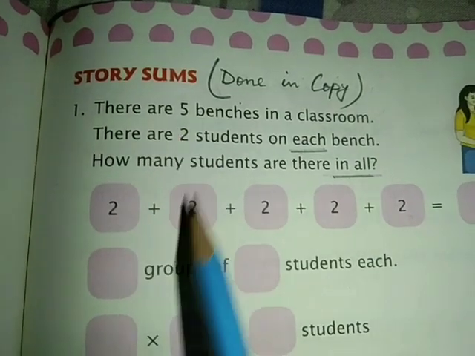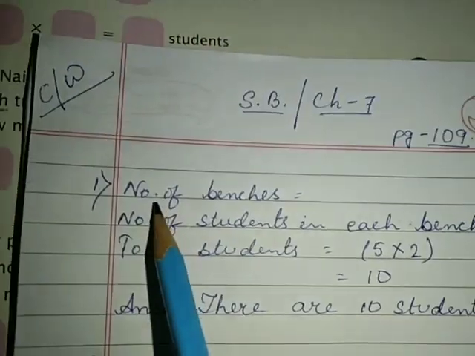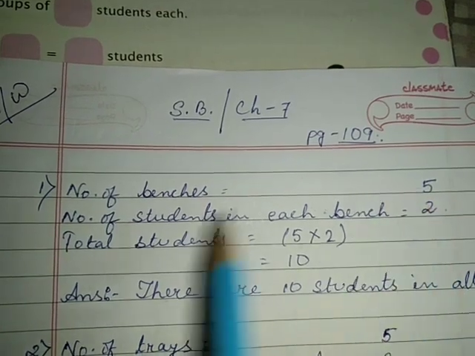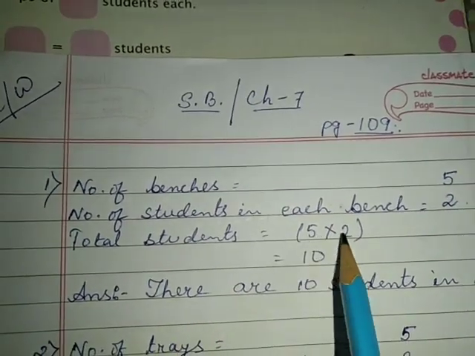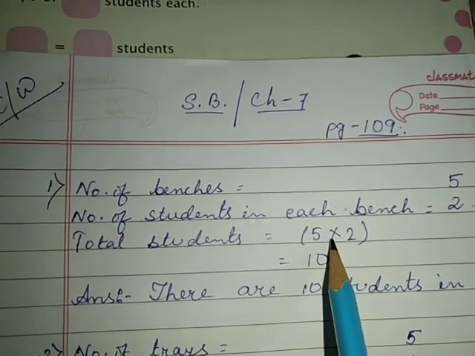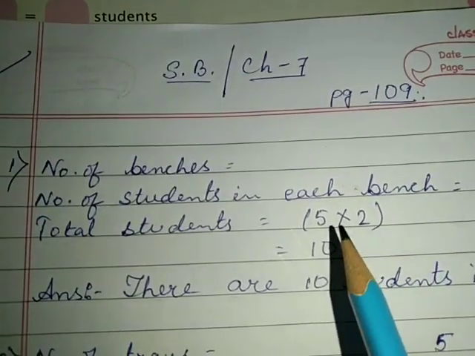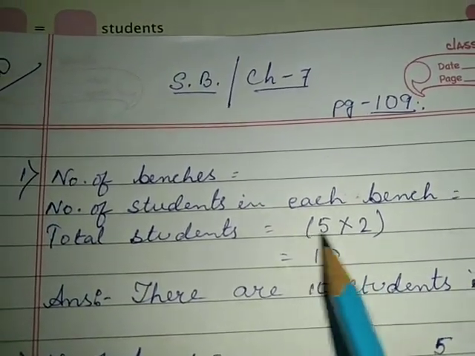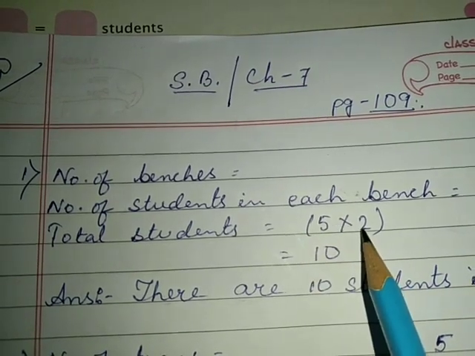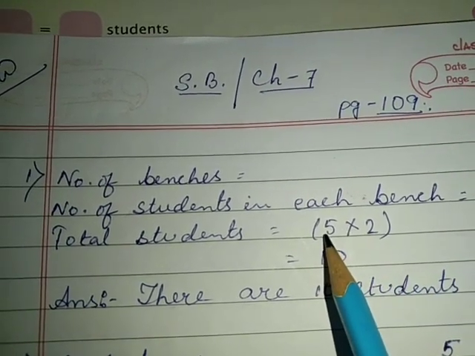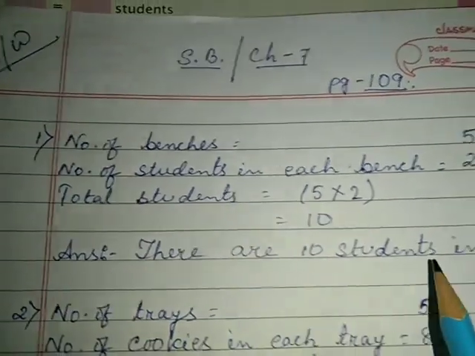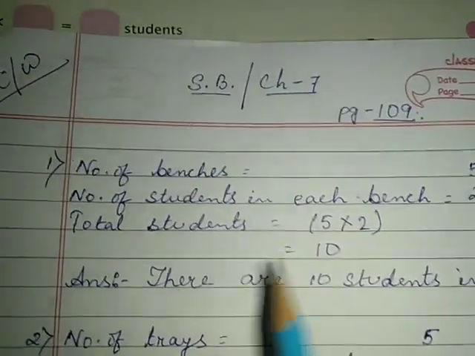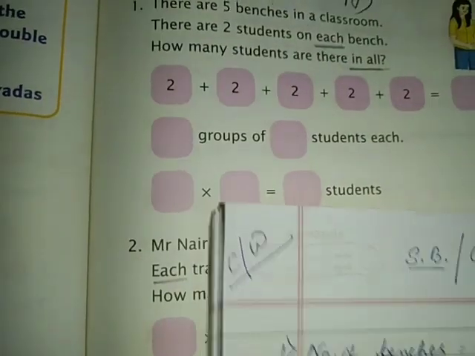So let us start writing. This is how I have written it. Number of benches 5. Number of students in each bench 2. Total students 5 into 2. This is the sign of multiplication. Be very careful while putting the sign. This is a sign of multiplication. 5 into 2 is 10. So we have already learned in the tables that 5 2s are 10. Then the final answer, there are 10 students in all. This is a very simple sum on multiplication.